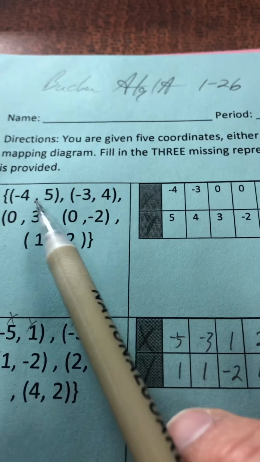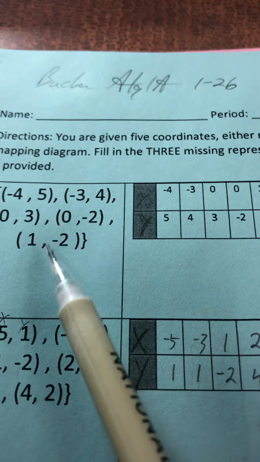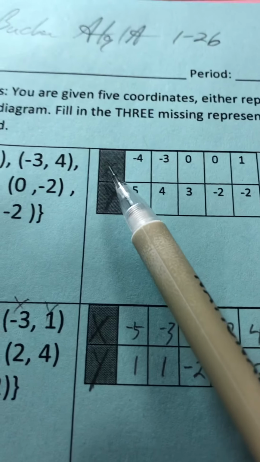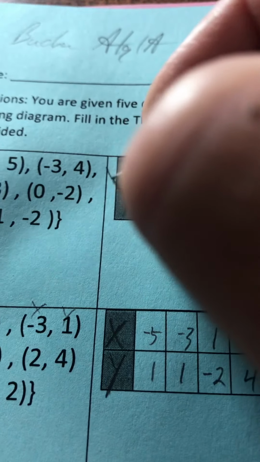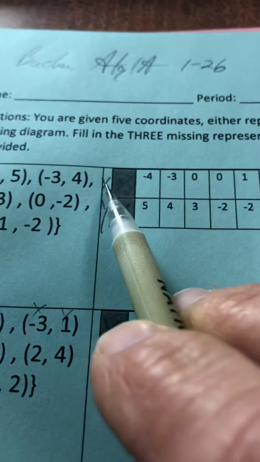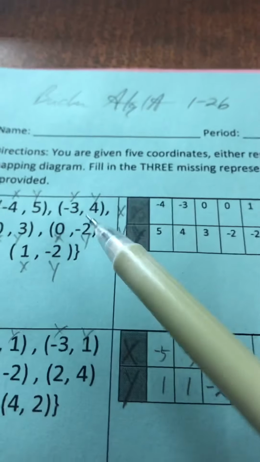We have the coordinate pairs listed over here, and then they are put in, I don't know if you can see, there's an X and then there's a Y here. Maybe if I write it out here, you can see it a little bit better. So you just put your X coordinates here. Remember, this goes X, Y, X, Y, X, Y, X, Y, X, Y, okay?